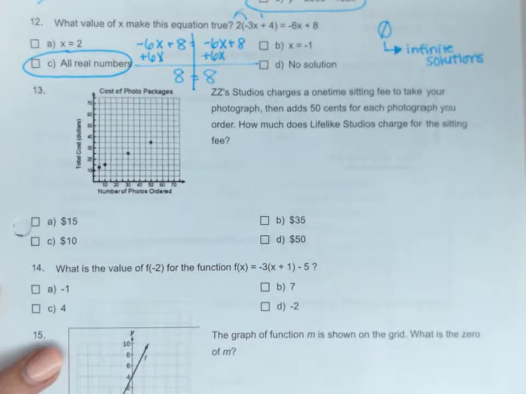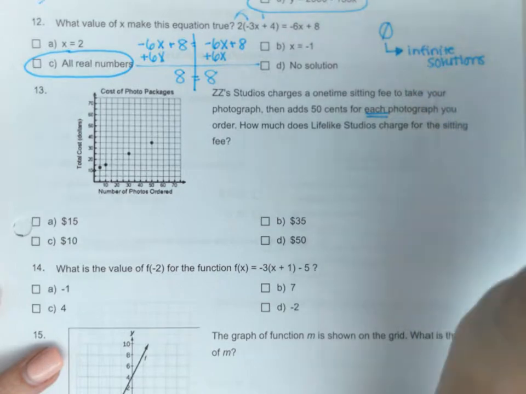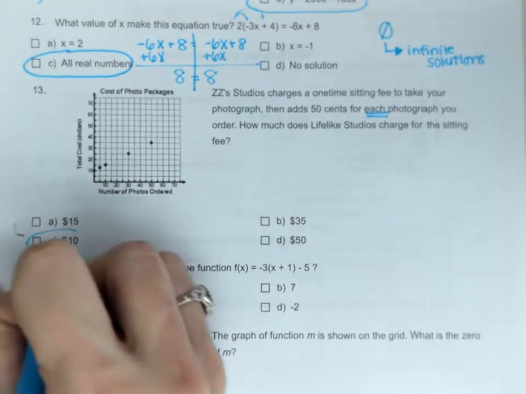ZZ Studio charges a one-time sitting fee to take your photograph, then adds 50 cents for each photograph you order. How much does Lifelike Studio charge for that sitting fee? So this each is our slope. The slope is the 50 cents. It's asking for the sitting fee, or wherever it's starting. This starts at 10.